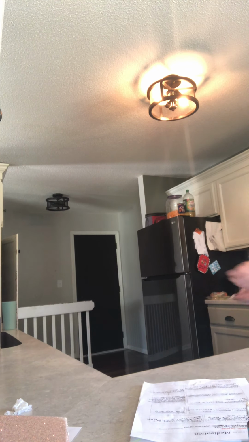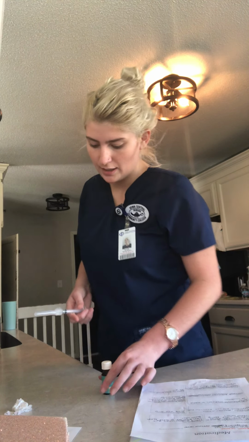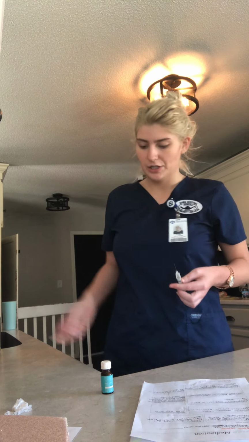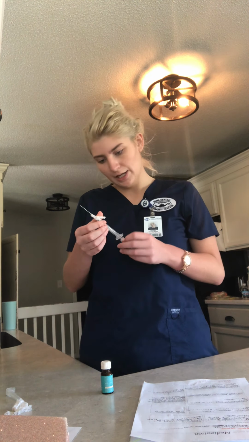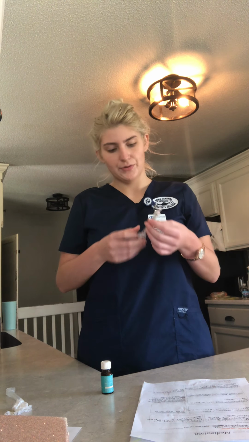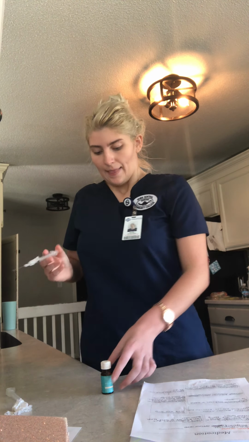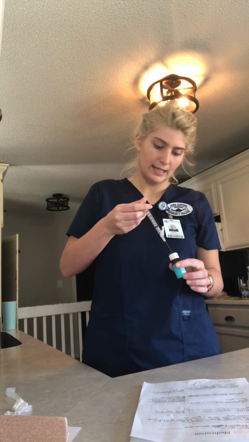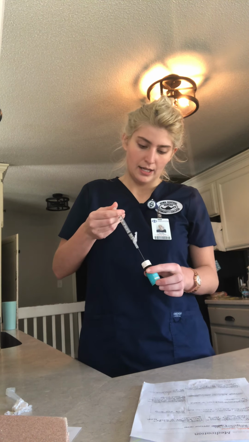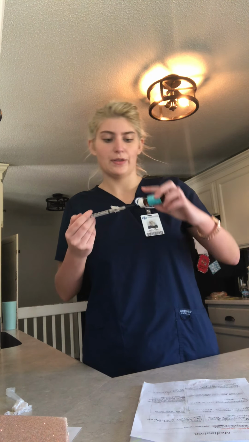After you clean that off with rubbing alcohol, you can take this apart and you need to inject air into your vial. The air that you inject is the same amount as your medication dosage. My medication dosage is 0.1 ml, so I need to pull back my syringe to 0.1 ml. And then stick it into the rubber part of the vial, inject it, and turn the vial upside down with the needle still always in the rubber.